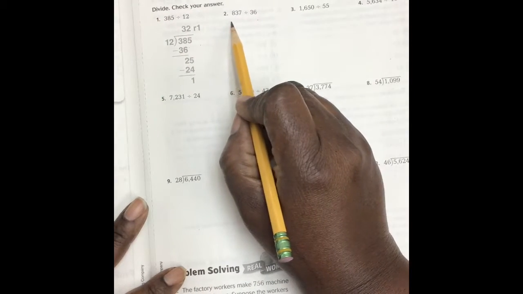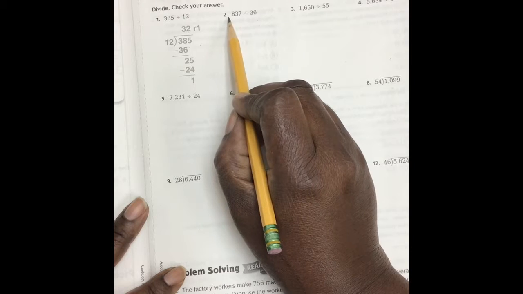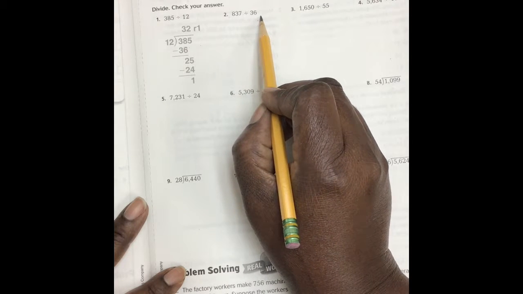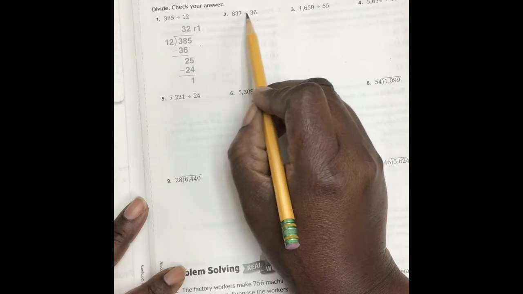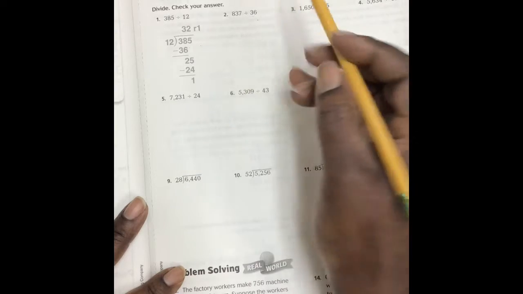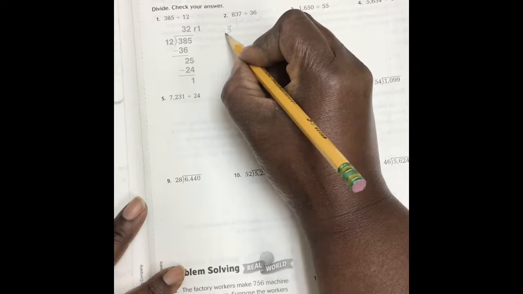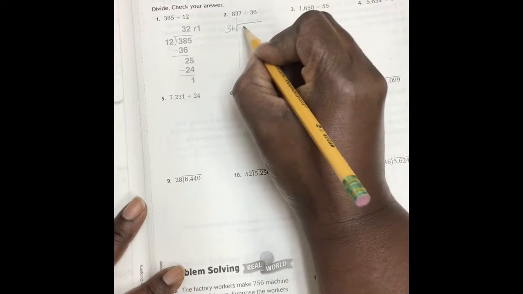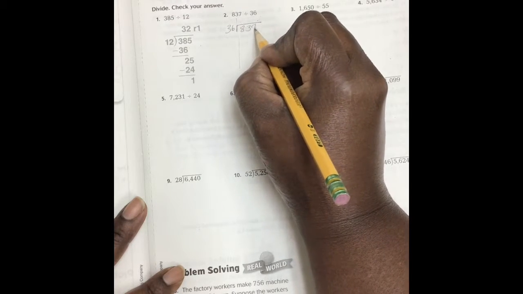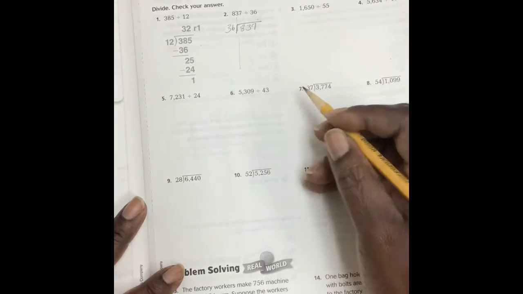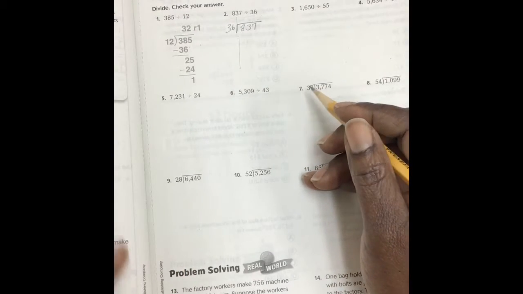We will begin by rewriting our horizontal division problem and making it vertical. Okay, so let's take a look. 36 divided into 837. Okay, so now let's begin.